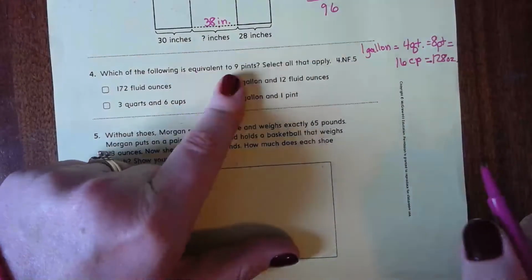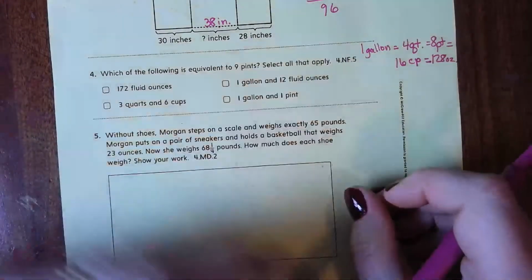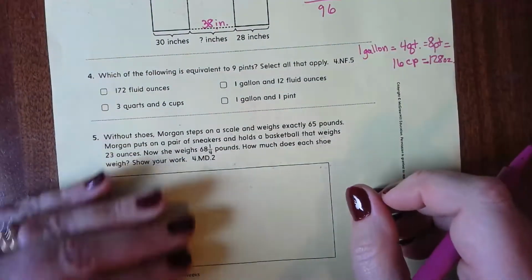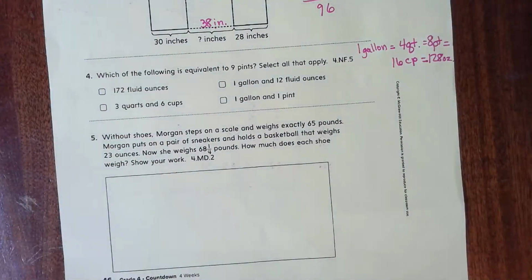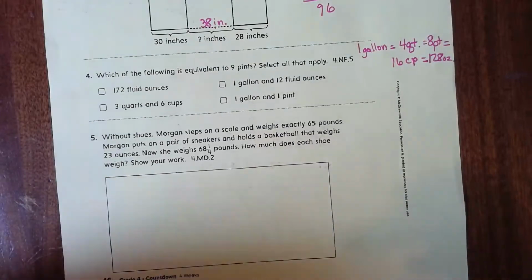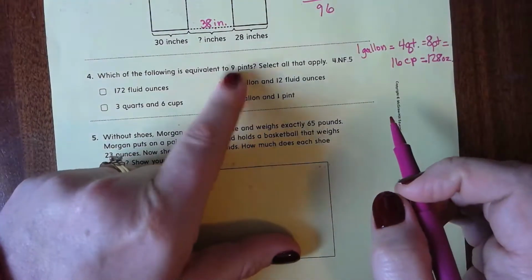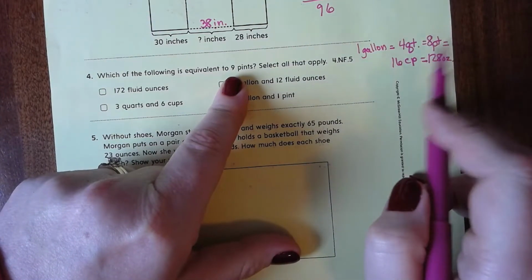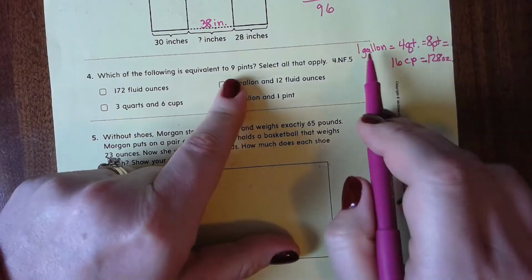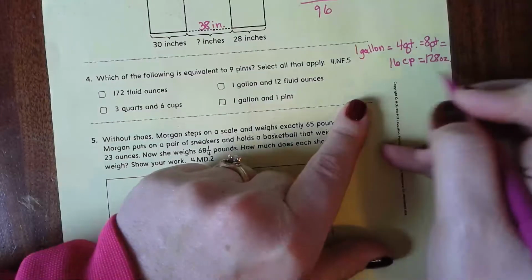Now, if I have 9 pints, I need to figure out what this is really equal to. So in order to figure this out, this is going to be a lot of different math that we're going to have to do. Okay, because 9 pints is really 1 gallon and 1 extra pint. Okay. Well, we need to kind of figure out what 1 pint is equal to.